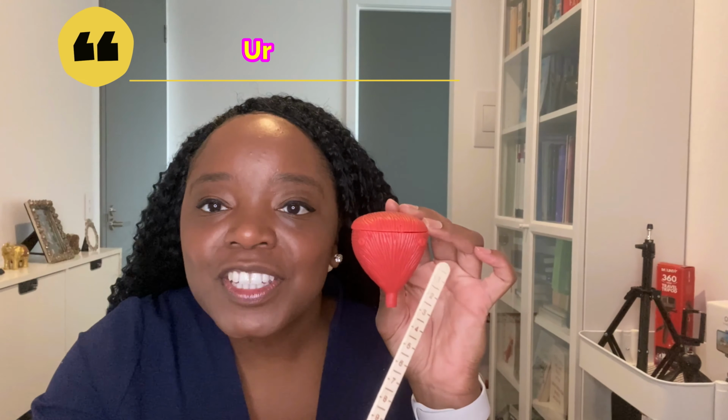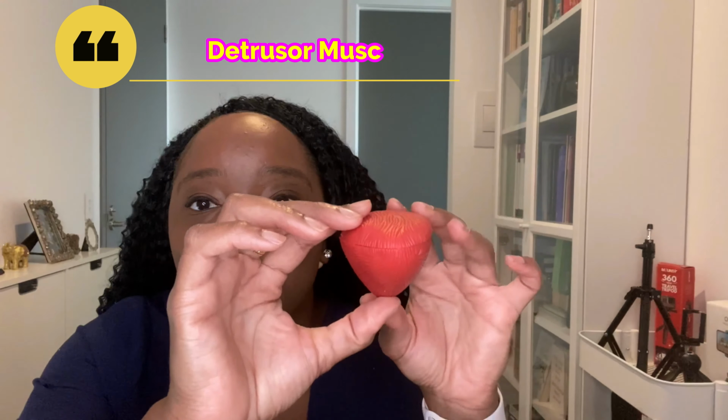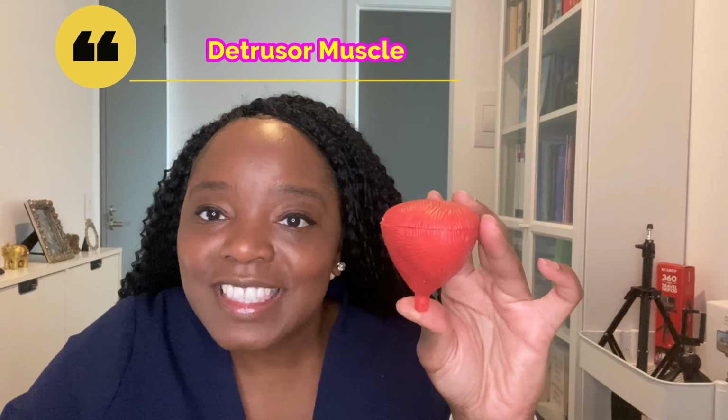This structure here is the bladder. The bladder actually has two entry points for the ureters, those long tubes that come from the kidney on either side and insert into the posterior, or the back side, of the bladder. You can see that there's actually lines. These lines denote muscle surrounding the bladder. Yes, your bladder is a muscular entity.